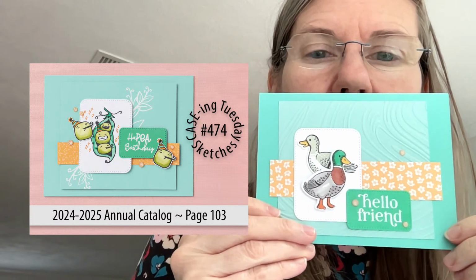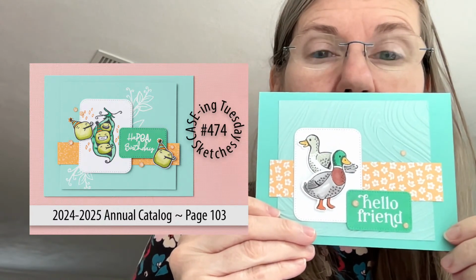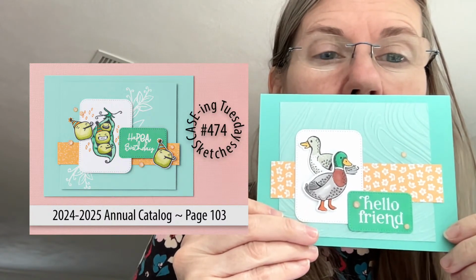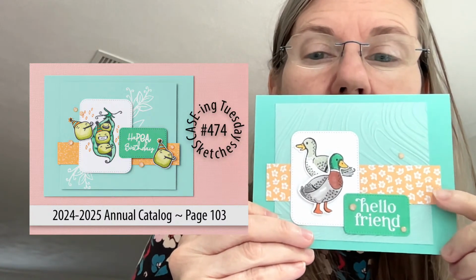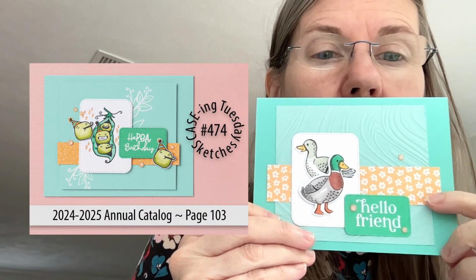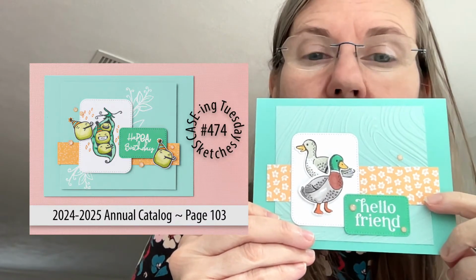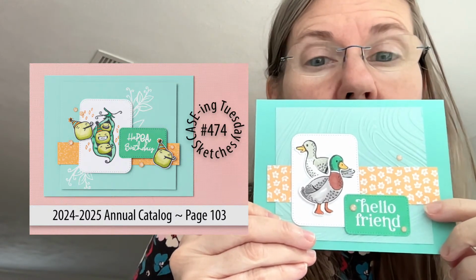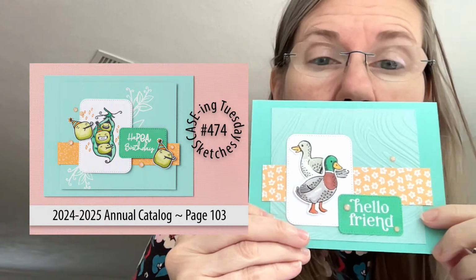It was just a subtle shade difference, so I thought that would look really nice. I used the same color for the greeting label. I moved it a little bit. I used the same color for this strip, but I used a different designer series paper. And then the little peas, I just had little ducks instead.